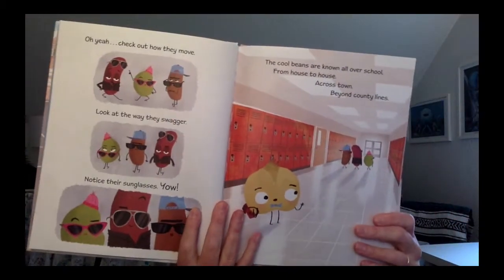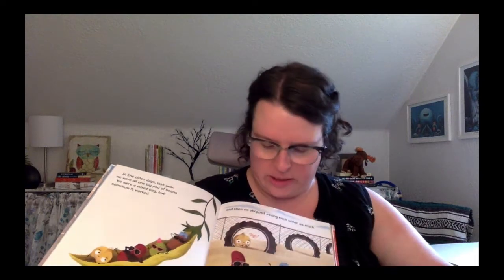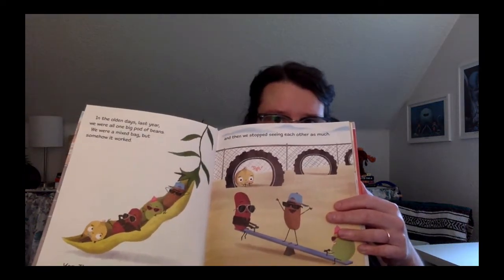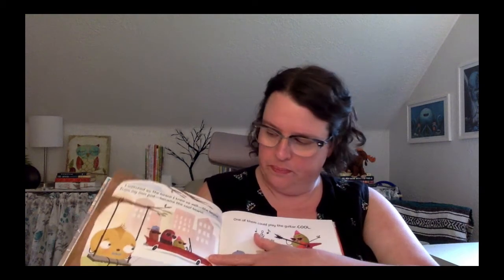So here's a page. And I see some lockers. You get lockers when you get older. You're in high school and you have a place to put all your stuff. We don't really have lockers in elementary school because you have a desk. I see a playground on this page. A little teeter-totter and some tires, some tire swings.